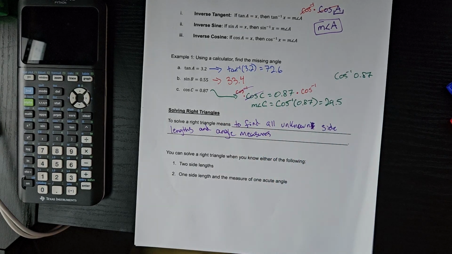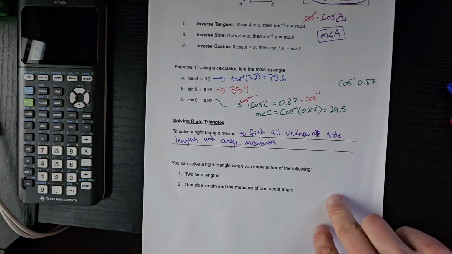Now, we can solve a right triangle when we know either of the following. If we know two side lengths, then we can solve a right triangle. And if we know one side length and the measure of one acute angle, then we can find the missing information on a triangle. We have two examples to go through.